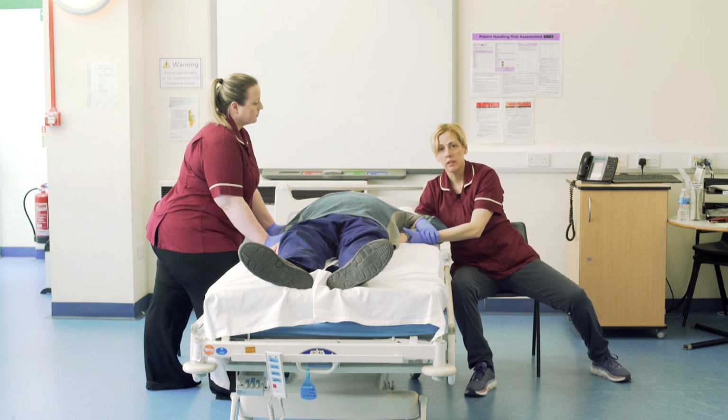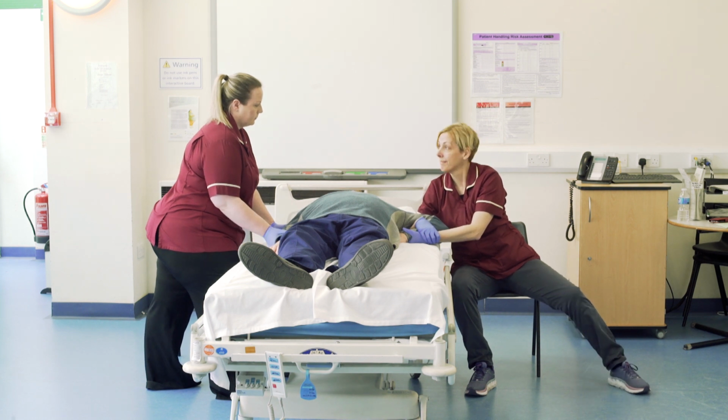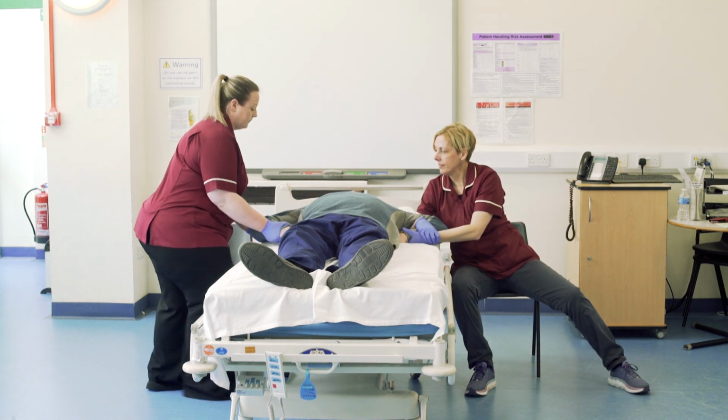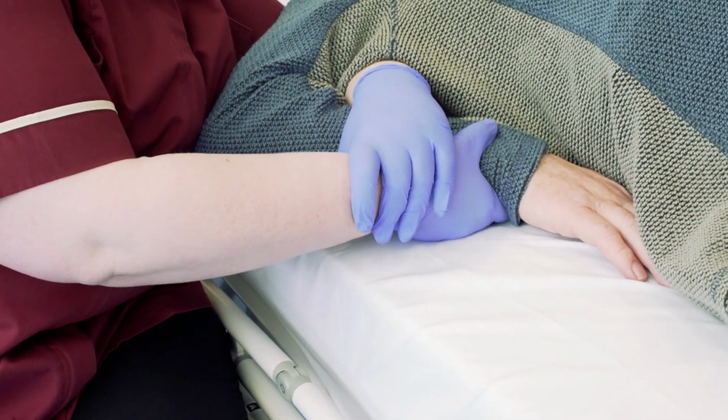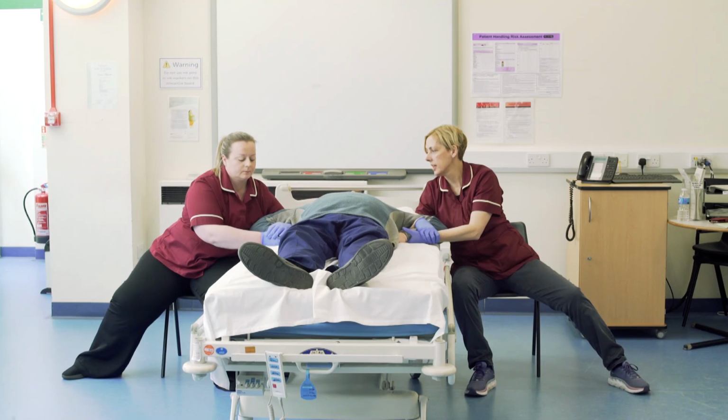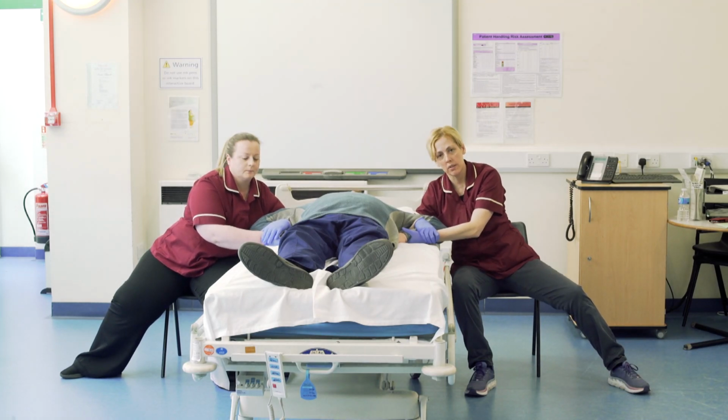From here, I could be in the figure of 4, and Amy could be in the straight arm hold. But if those legs are an issue, maybe now Amy needs to transfer. Transferring. So you will notice that Amy is doing exactly the same as myself. Secure? Secure. Lovely, thank you.